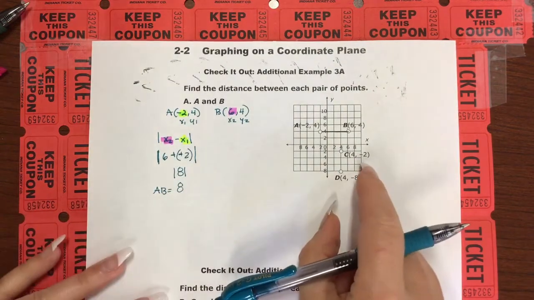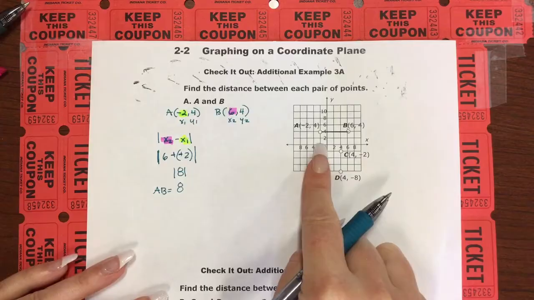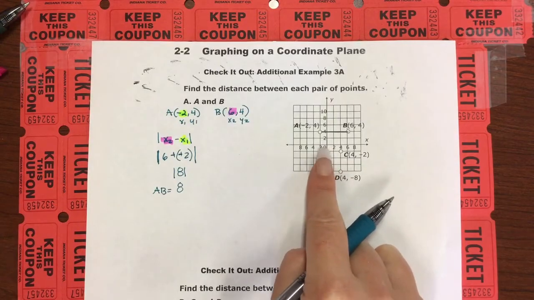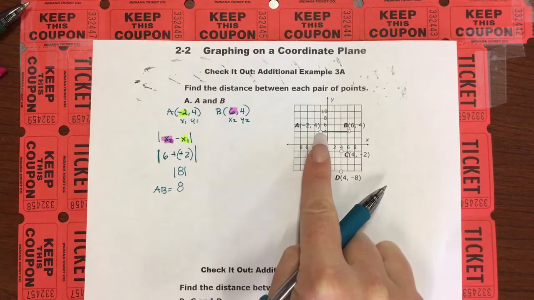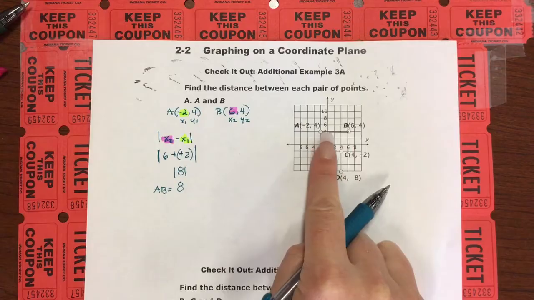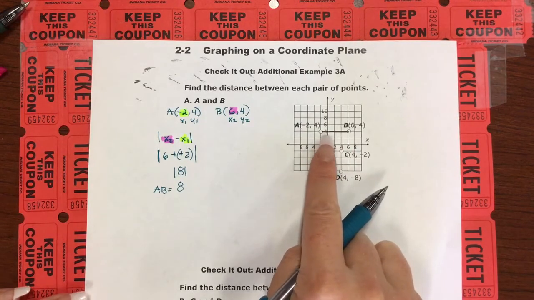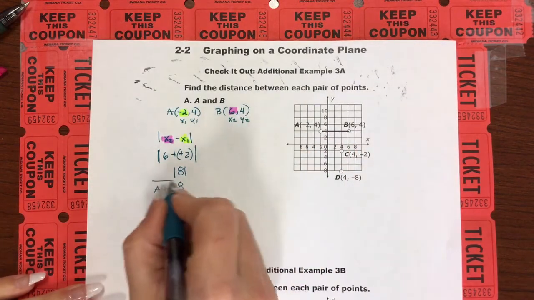Now, we could check that. And the first thing we have to realize about this graph is that each one of these little hash marks is a 2. So it's 2, 4, 6, 8. Now if we just count across and we start here at A and we go 2, 4, 6, 8, you can see that the distance of A and B is 8. So we did it correctly.